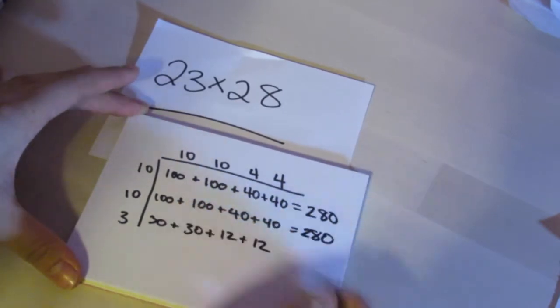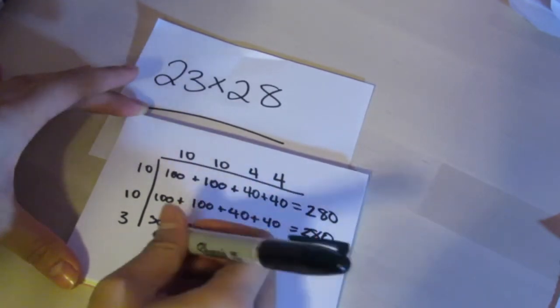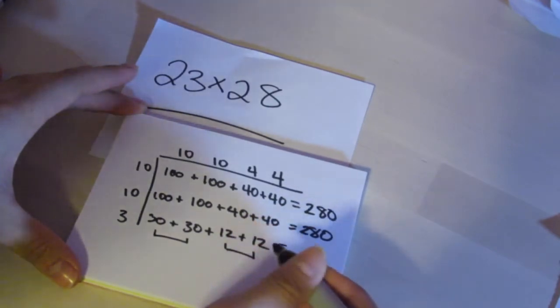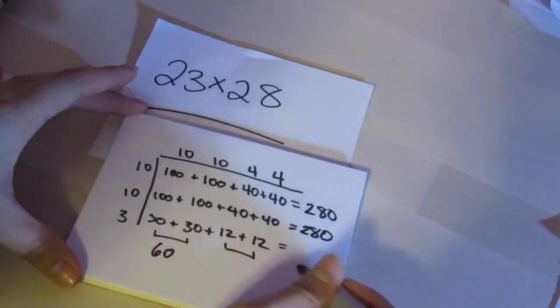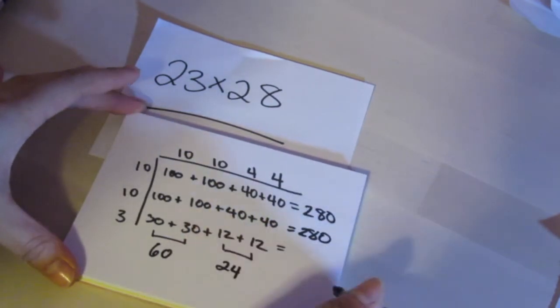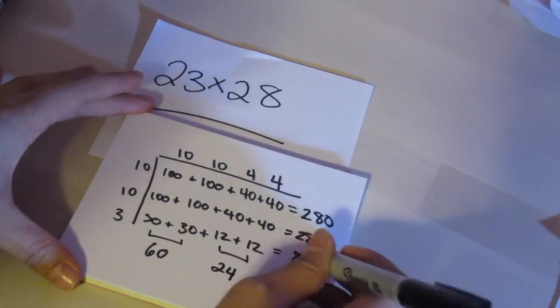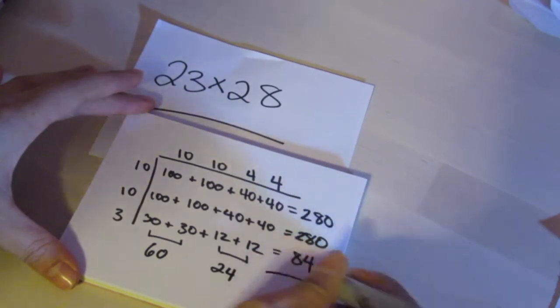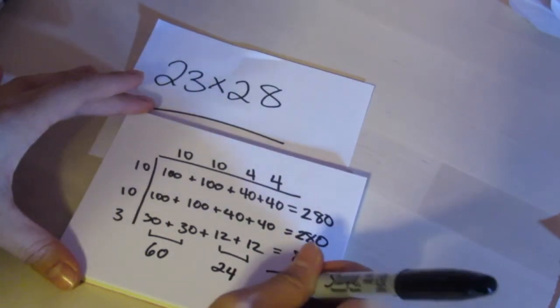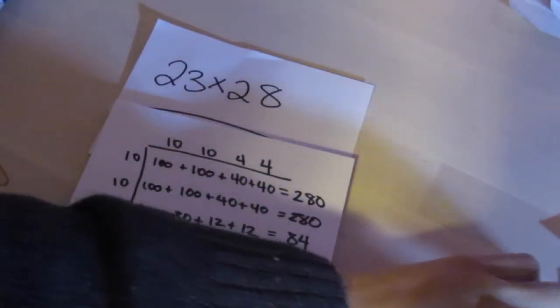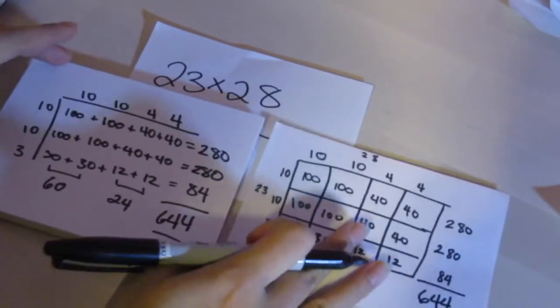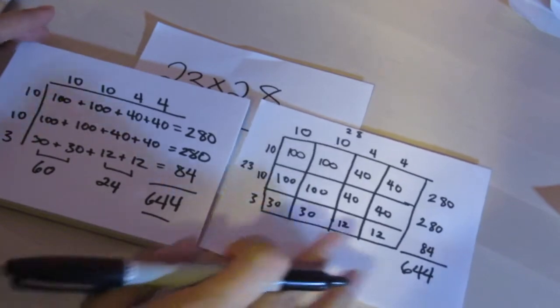and then add them up. And then for the bottom one, to make it even easier to add up, add the first 2 numbers together, and add the last 2 numbers together, and then add up the numbers that you get to get you an answer of 84. Then add those 3 numbers together, and you would get an answer of 644. And then this also leads towards this pictorial representation as well.